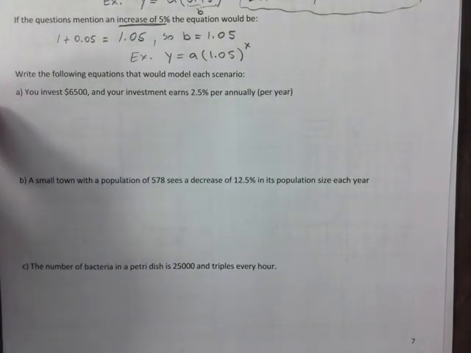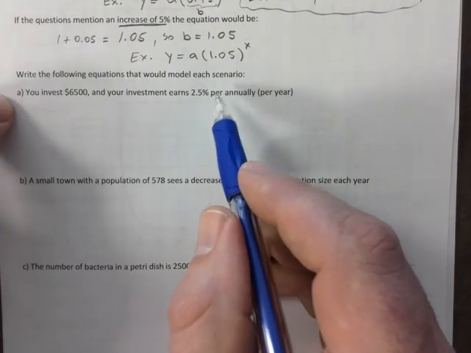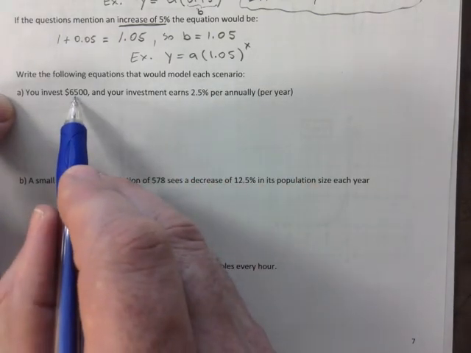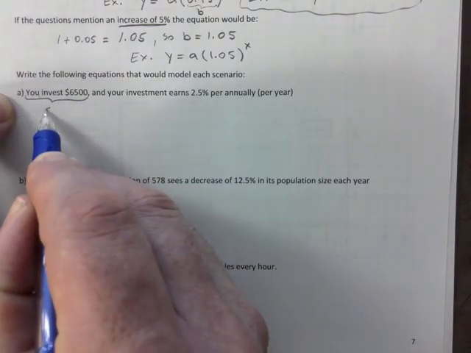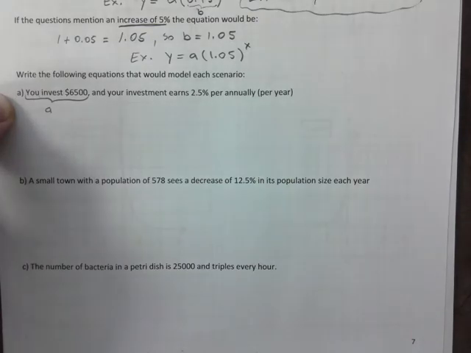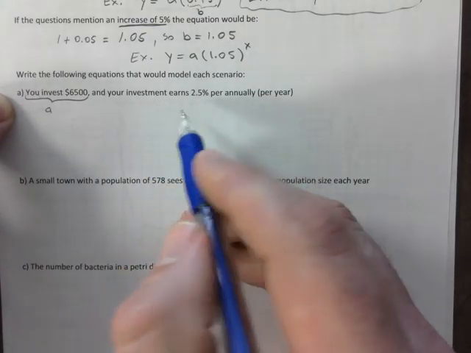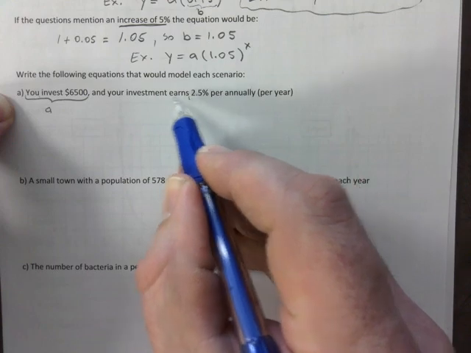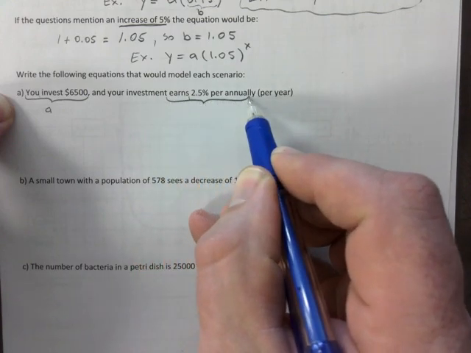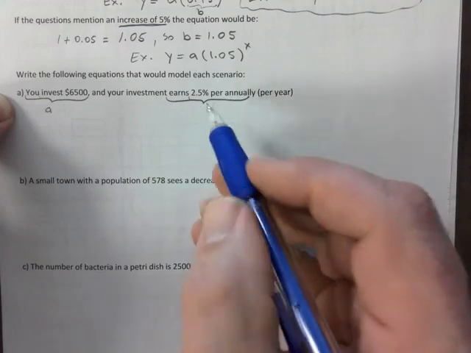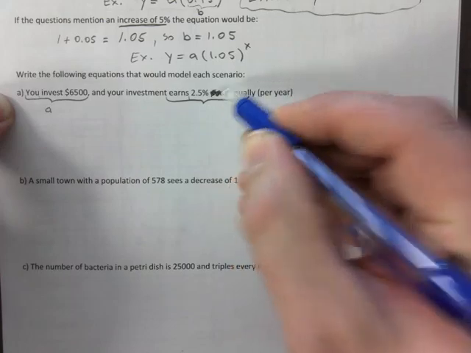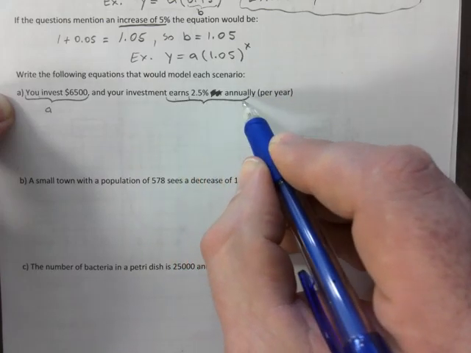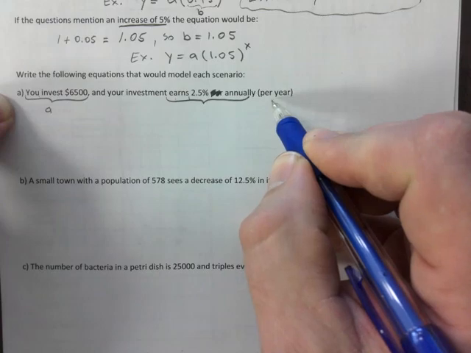Write the following equations that would model each scenario. You invest $6,500. This is your A. This is the initial amount. Okay. Your investment, right? You earn 2.5% annually. Sorry, the per is supposed to be gone there. It's just supposed to say earn 2.5 annually. That means per year.